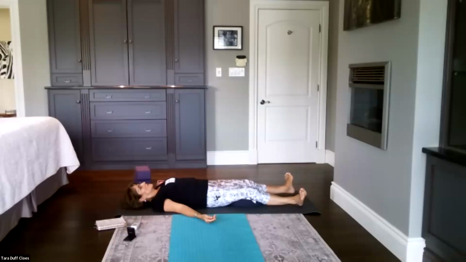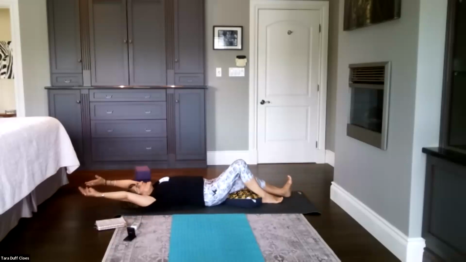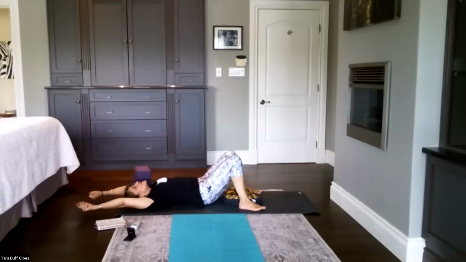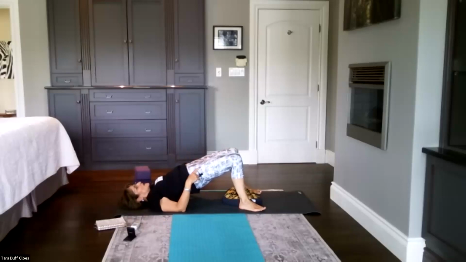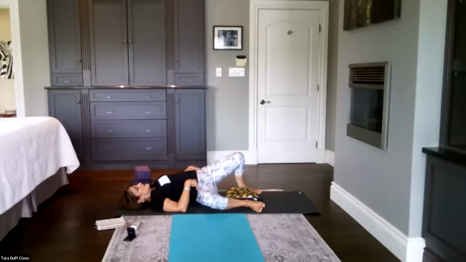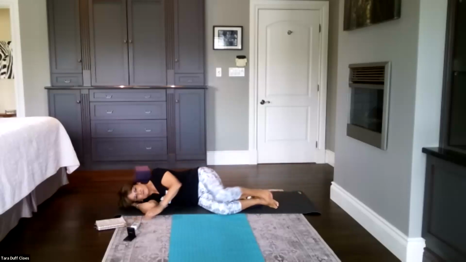slowly wiggle your toes and circle your ankles. Moving your fingers, circling your wrists. And stretching as you need to stretch. And when you're ready, rolling up into bridge and shifting your hips over to the left so you can roll to your right hand side in the fetal position.